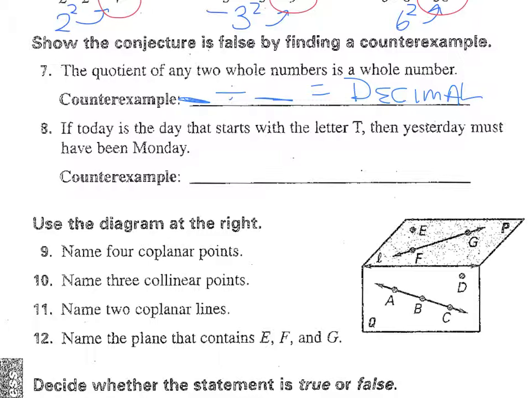In number 8, it says, if today is the day that starts with the letter T, then yesterday must have been Monday. Well, think about it. What day of the week starts with the letter T, but the day before it wasn't Monday?